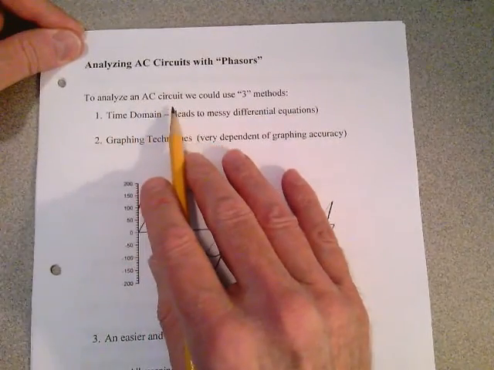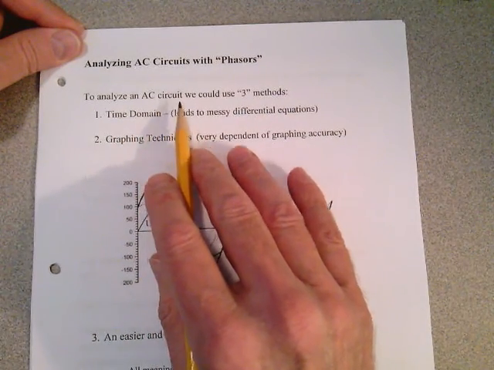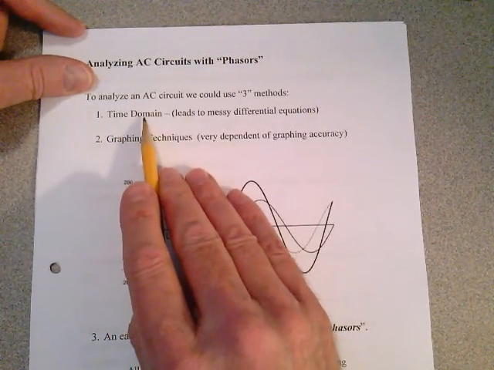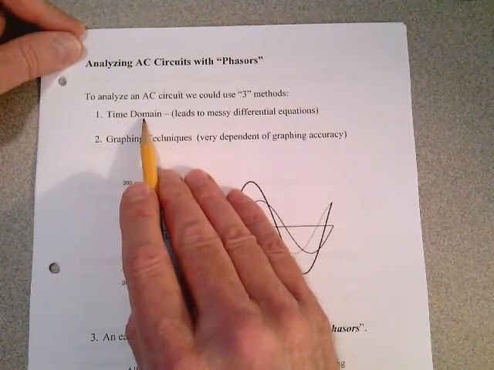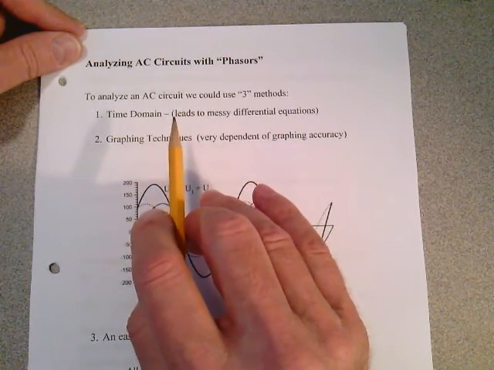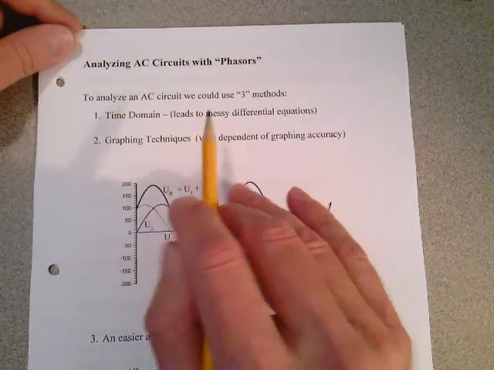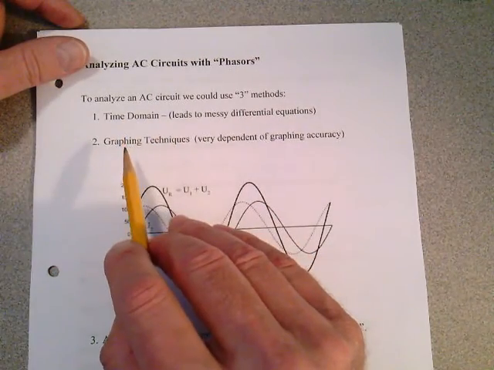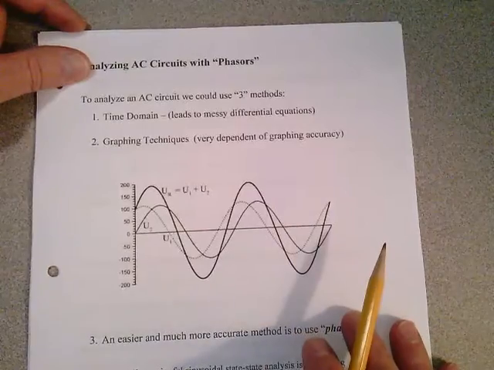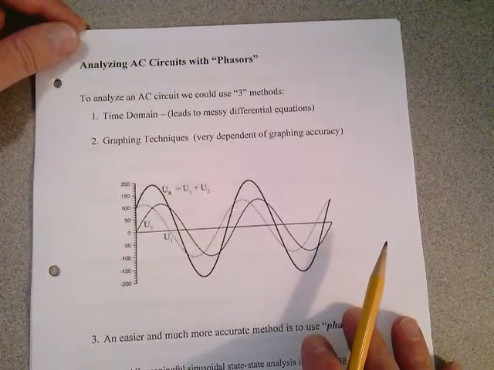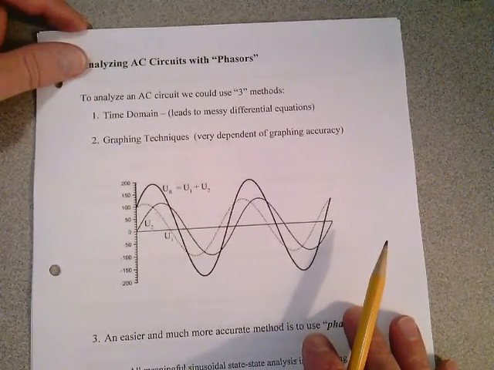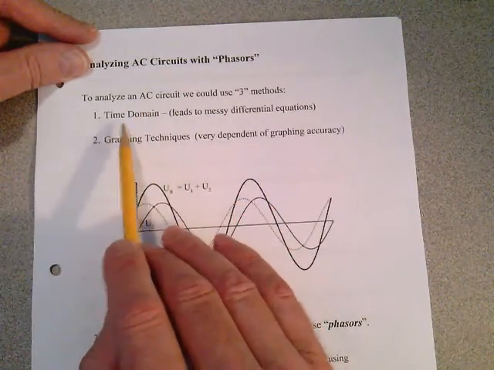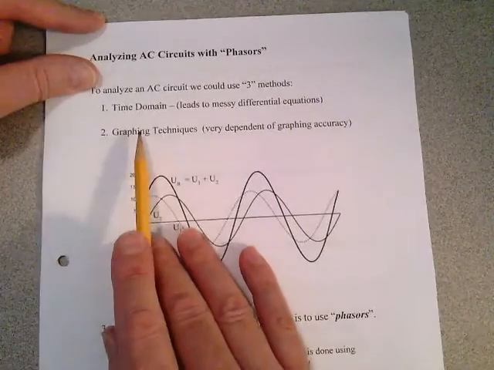To analyze an AC circuit, we could use three different methods. The first method is purely time domain. You can see in some of our previous videos that when you analyze it strictly in the time domain, it leads to messy differential equations. You have to have special mathematical techniques to analyze AC circuits in the time domain. So we move on. How about a second method?